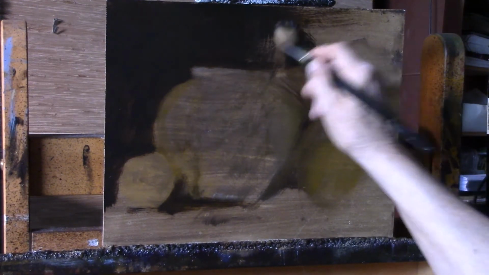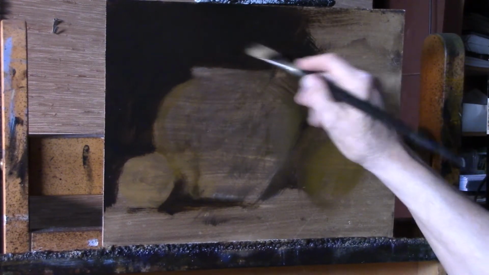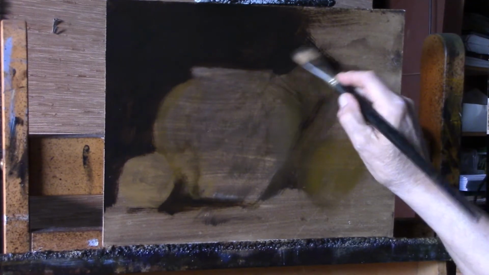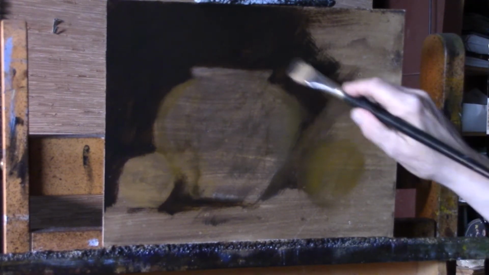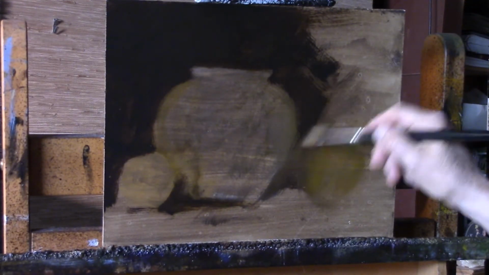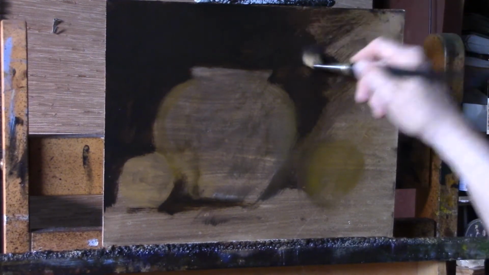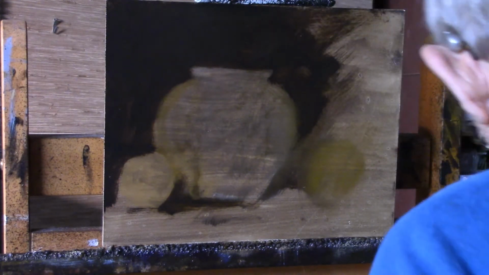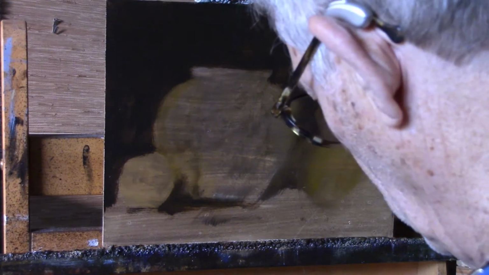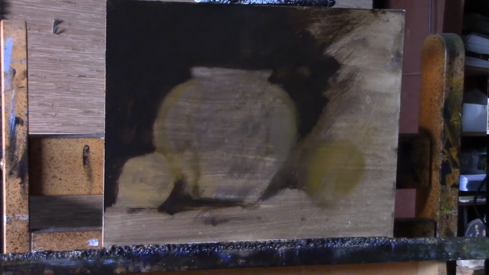So the quicker I can get this background in the proper relationships, the better off I'm going to be as far as picking whatever values I want to do. So I do that pretty quick.